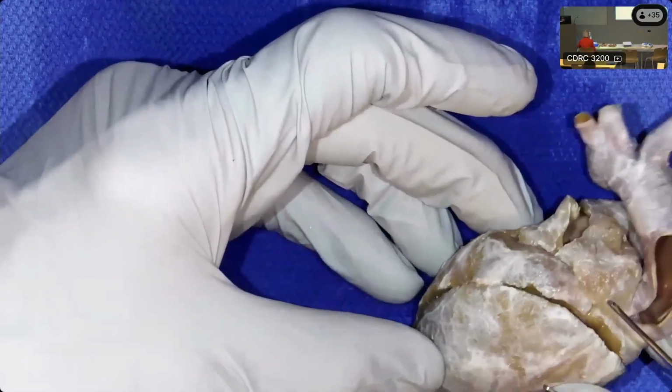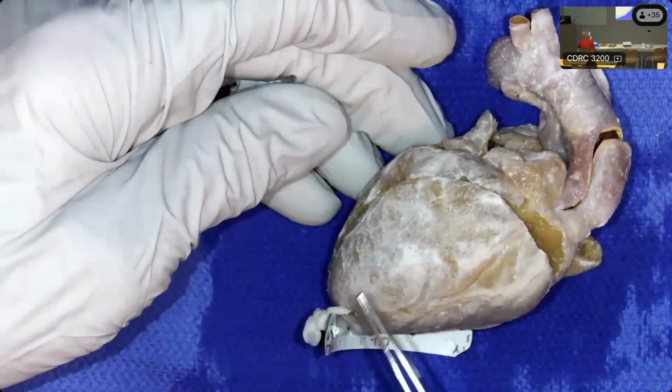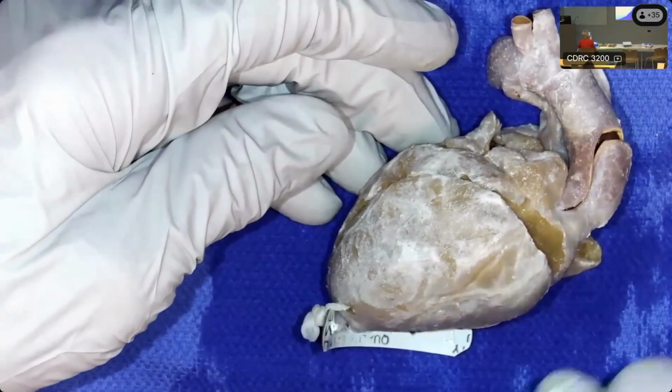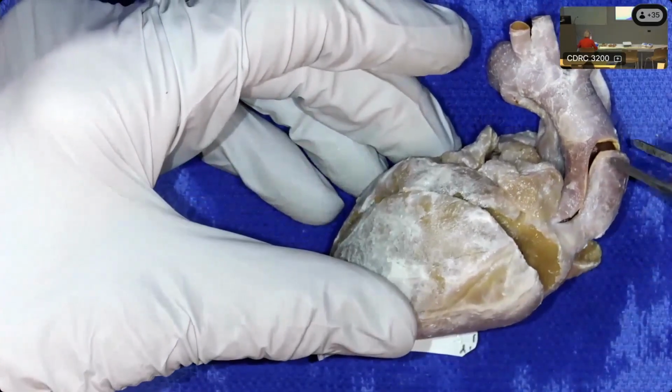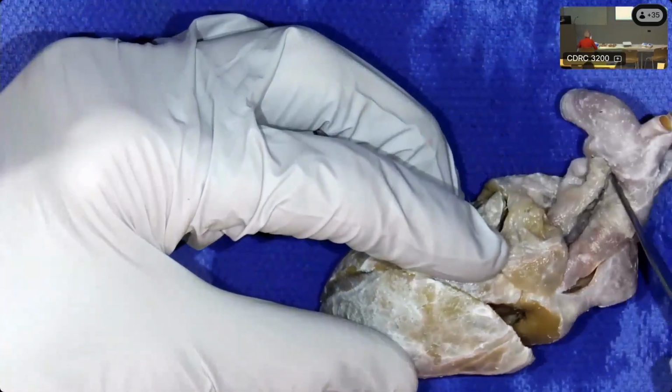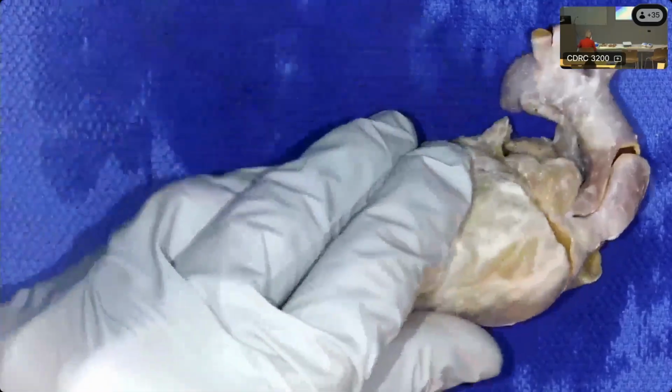So I brought this one that shows us the quasi-mirror imaged arrangement. You can see that the apex of this heart was to the right. This is the diaphragmatic aspect. Here is the aorta, and directly posterior to it was the pulmonary trunk.